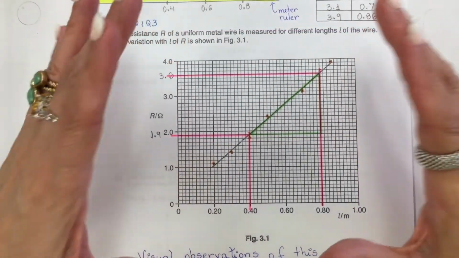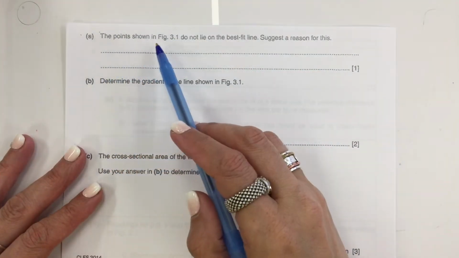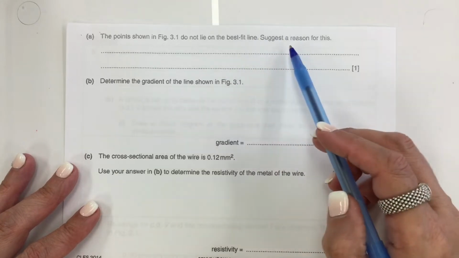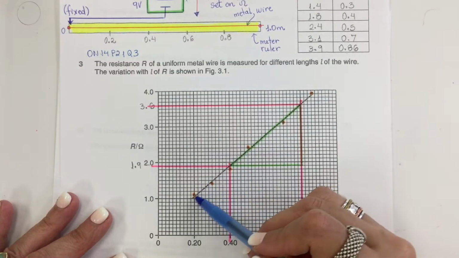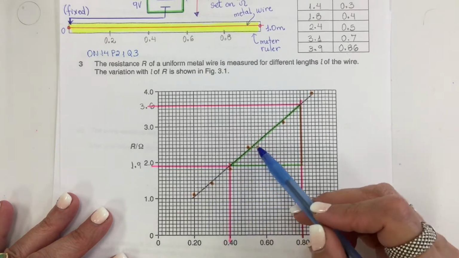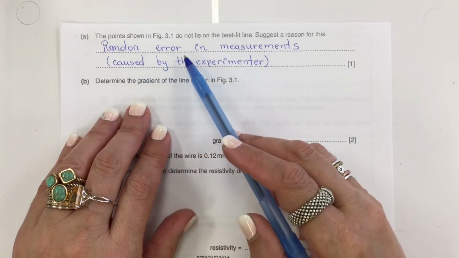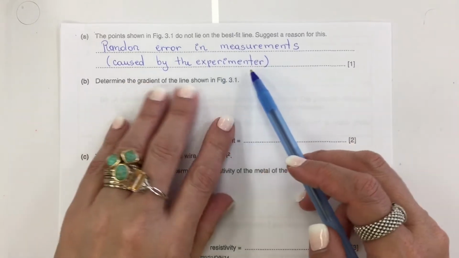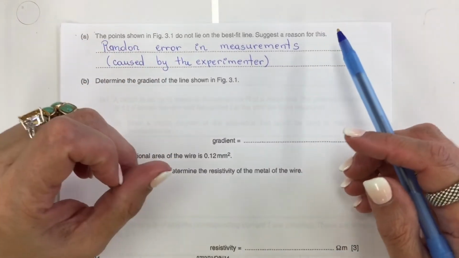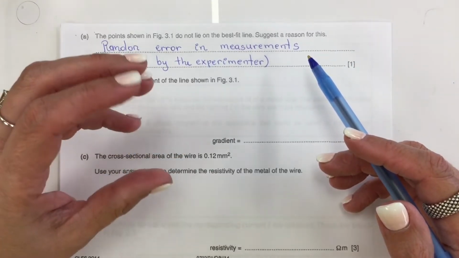After my graph analysis, now I'm going to proceed to answer the questions. Question A. The points shown in this graph do not lie on the best fit line. Suggest a reason for this. This line is the best fit line, and the points are a little bit above or below the line, but not on the line. This is an indication of random error in measurements. This is caused by the experimenter. Could be parallax error or not aligning the instrument correctly, or even not taking the measurement with consistency.